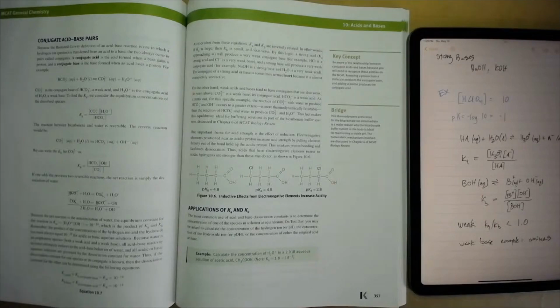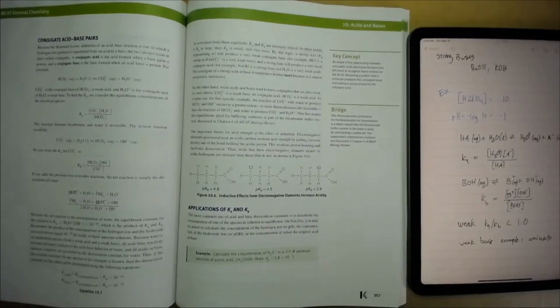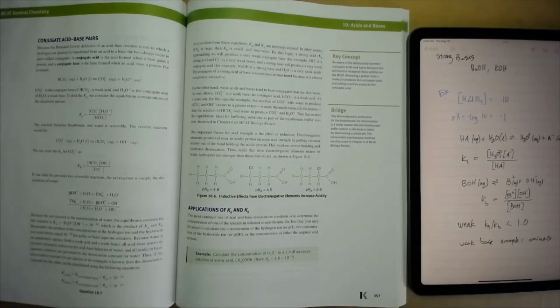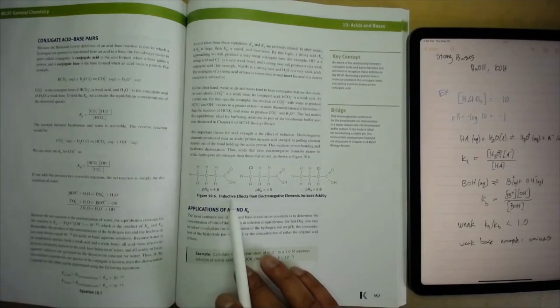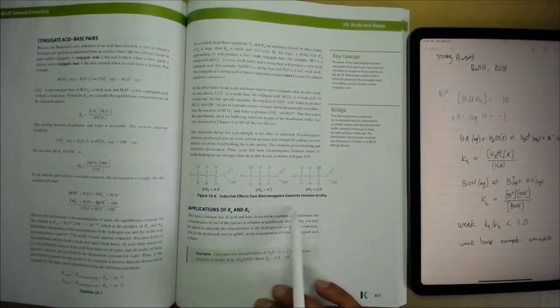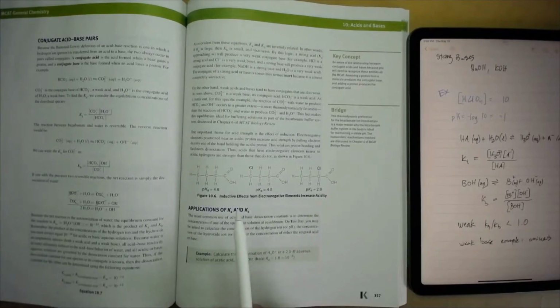One important theme for acid strength is the effect of induction. Electronegative elements positioned near an acidic proton increase acid strength by pulling electron density out of the bond holding the acidic proton. This weakens proton bonding and facilitates dissociation. Thus, acids that have electronegative elements near to acidic hydrogens are stronger than those that do not, as shown in figure 10.6. So we have inductive effects from electronegative elements increasing acidity.